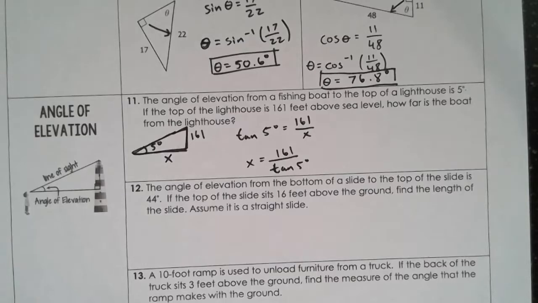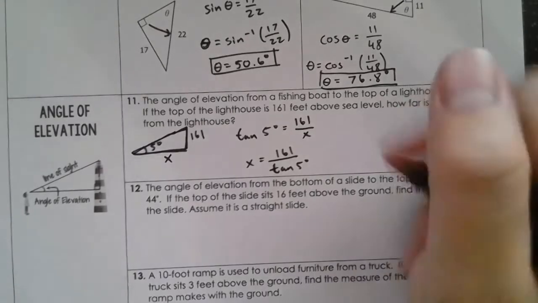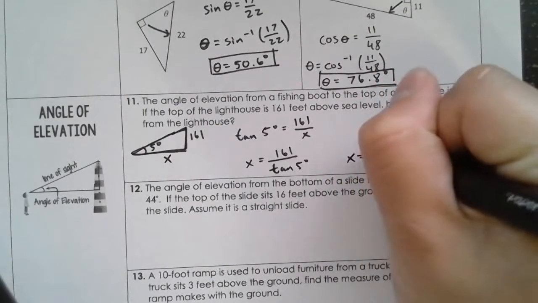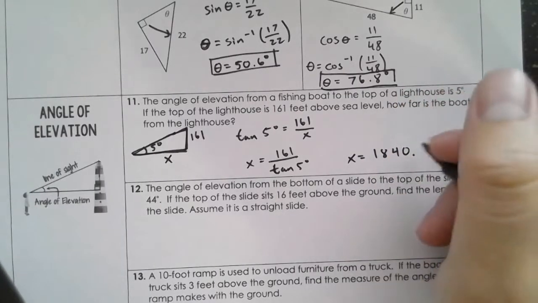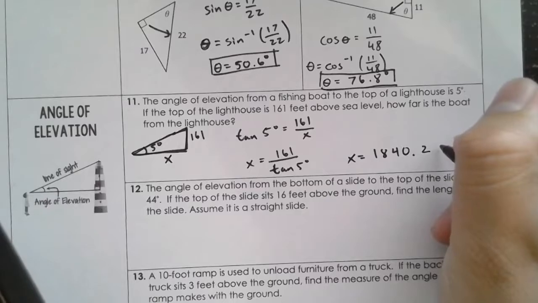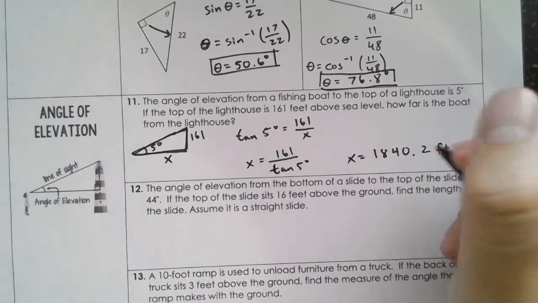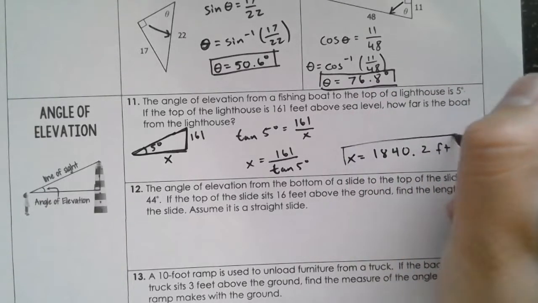When you put this in your calculator, you should get a big number, because tangent of 5 is pretty small. You're going to get x is equal to 1840 point, we'll just round, so 0.2 feet. And don't forget your unit of measurement.